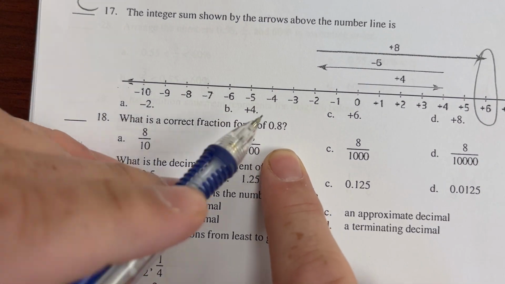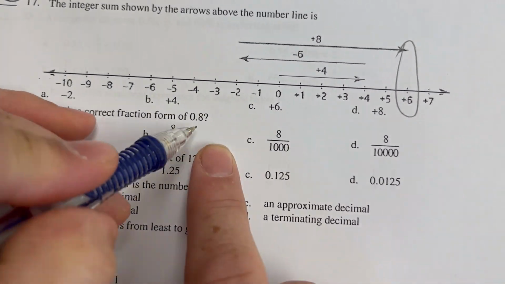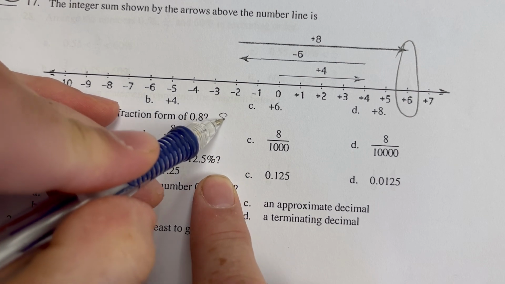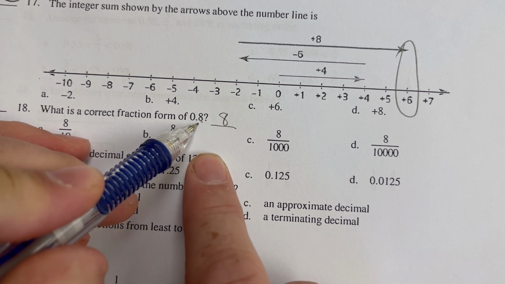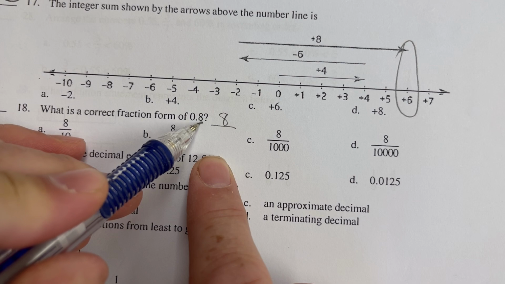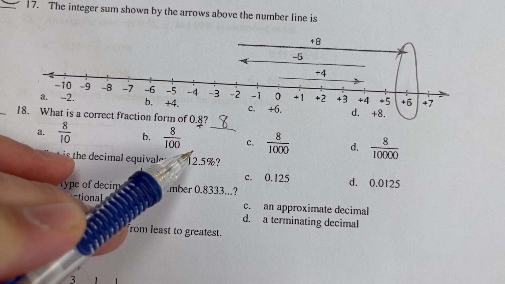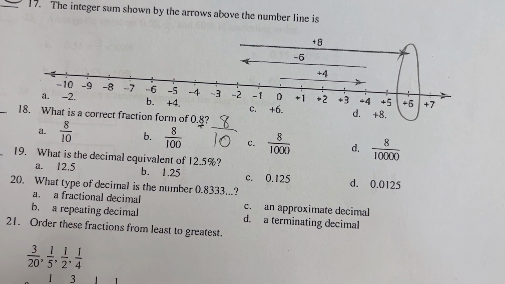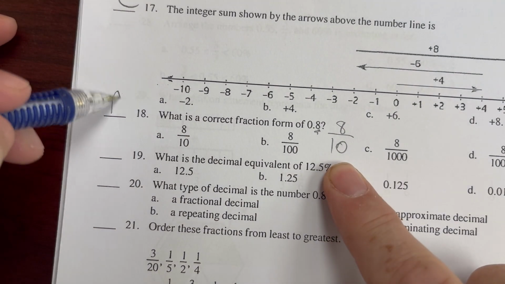What's the correct fraction form of 0.8? So remember, for a decimal to a fraction, we put the whole decimal number as the numerator, and then we're over the place value of the final decimal place to the right. So that's tenths. So it's 8 over 10, A.